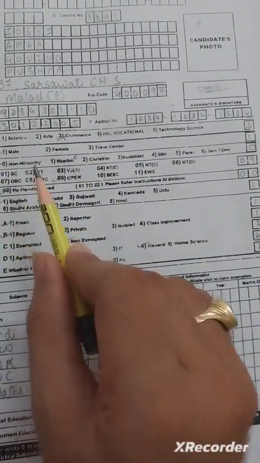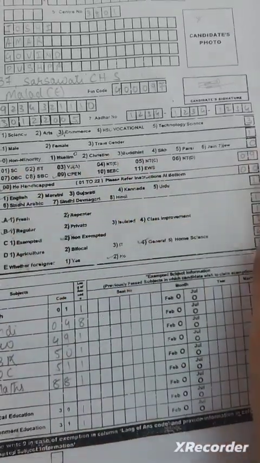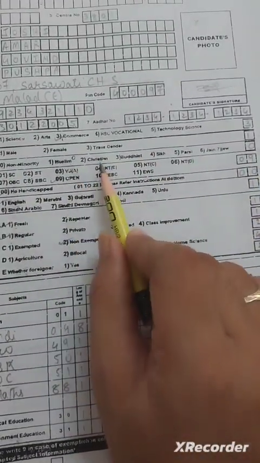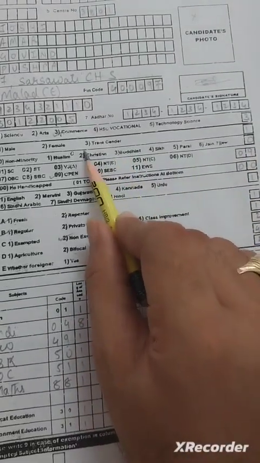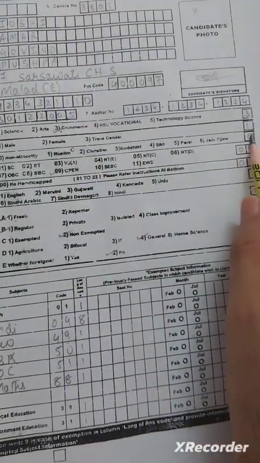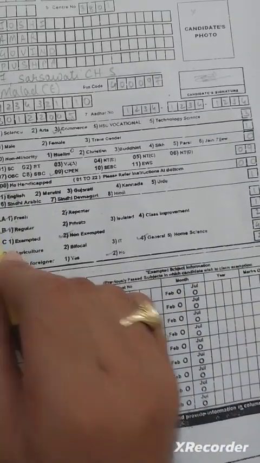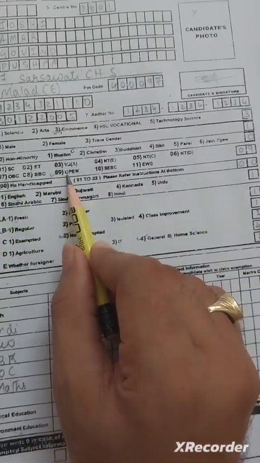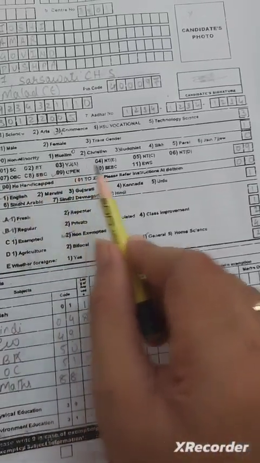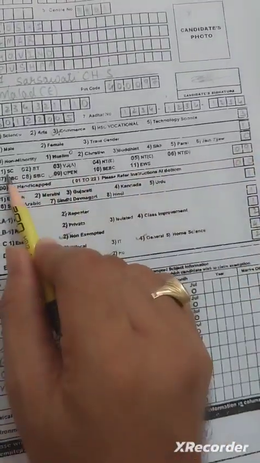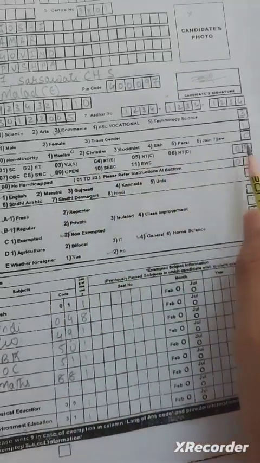Minority religions, if you are non-minority, you would select 0 and write 0. And if you are Muslim, Christian, Buddhist, Sikh, Parsi or Jain, then you would write down the number which has been written against that minority religion. Category, if you are in open category, you would select 0, 9 and then write down 9.